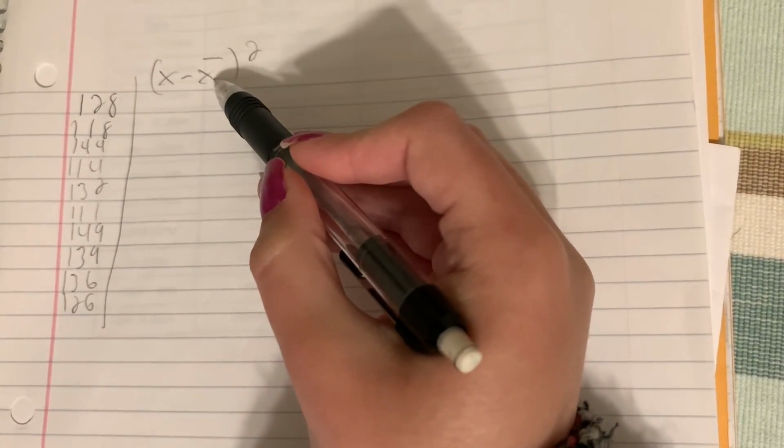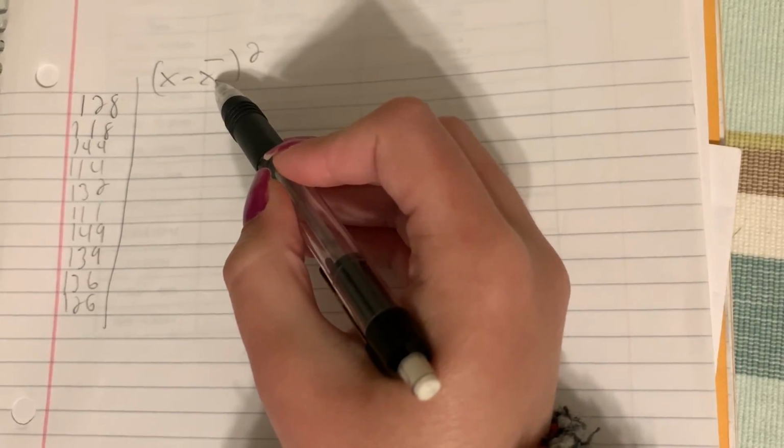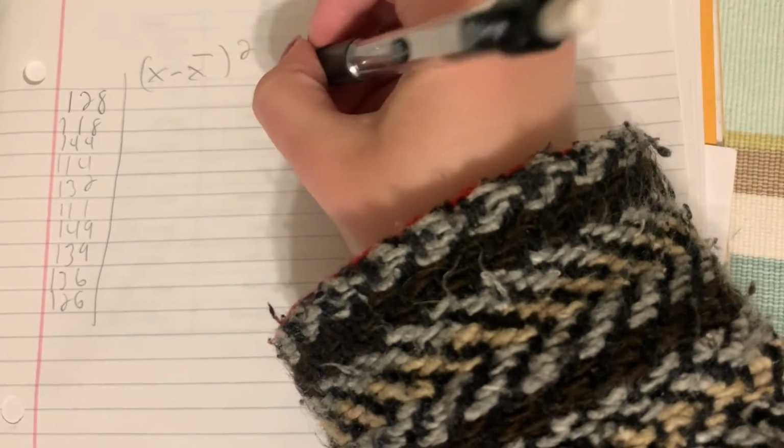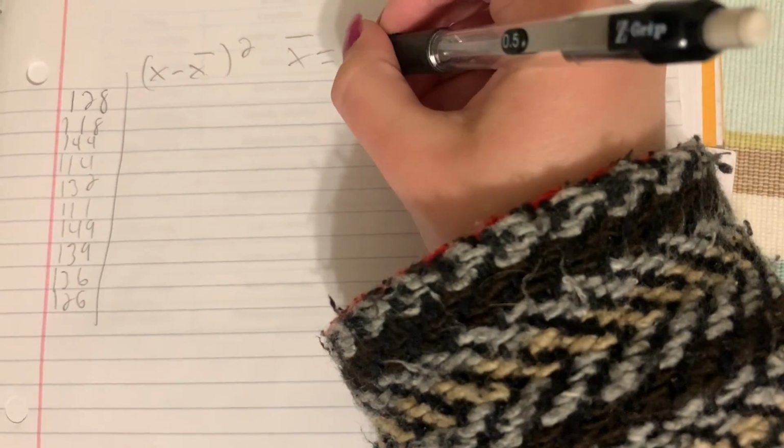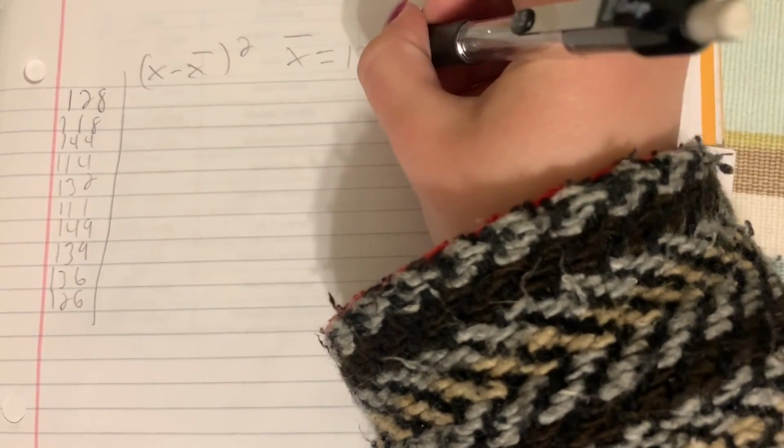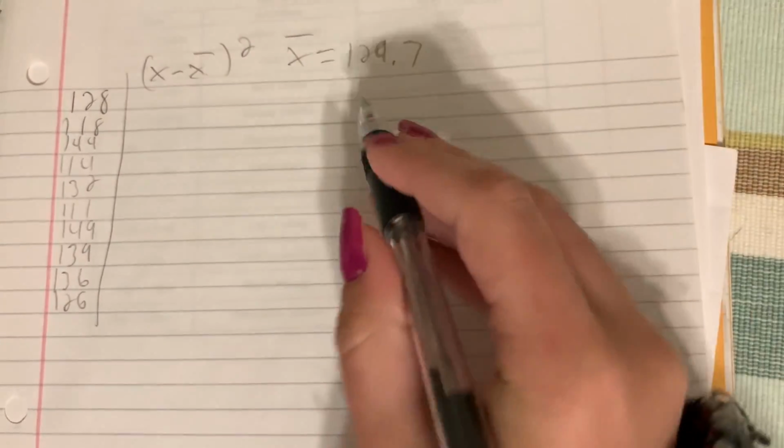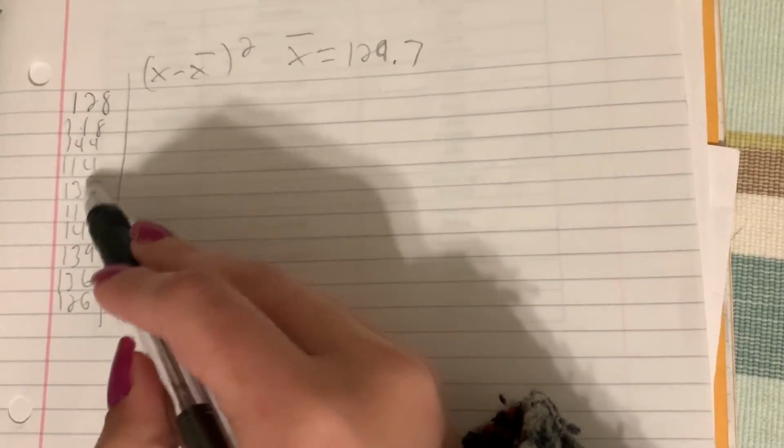So once again, these are your x values, and x bar equals 129.7. So you basically just have to plug them in individually.